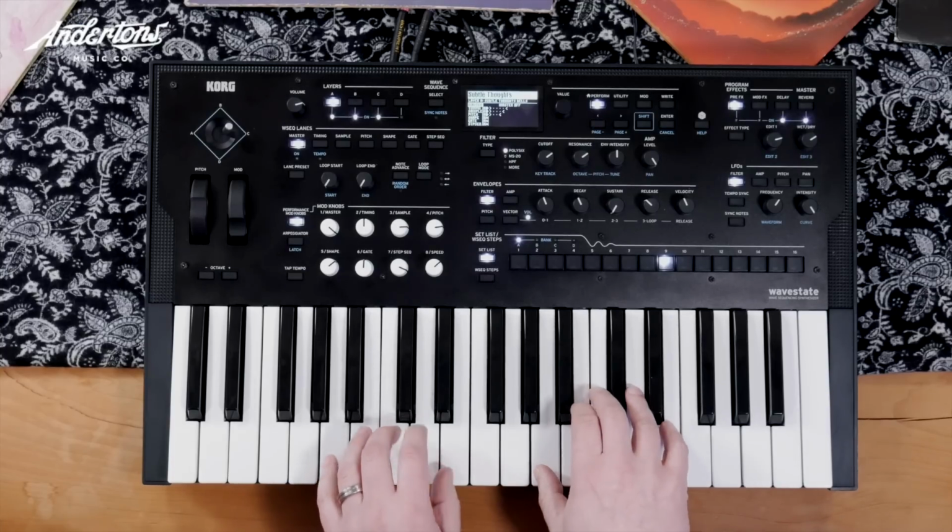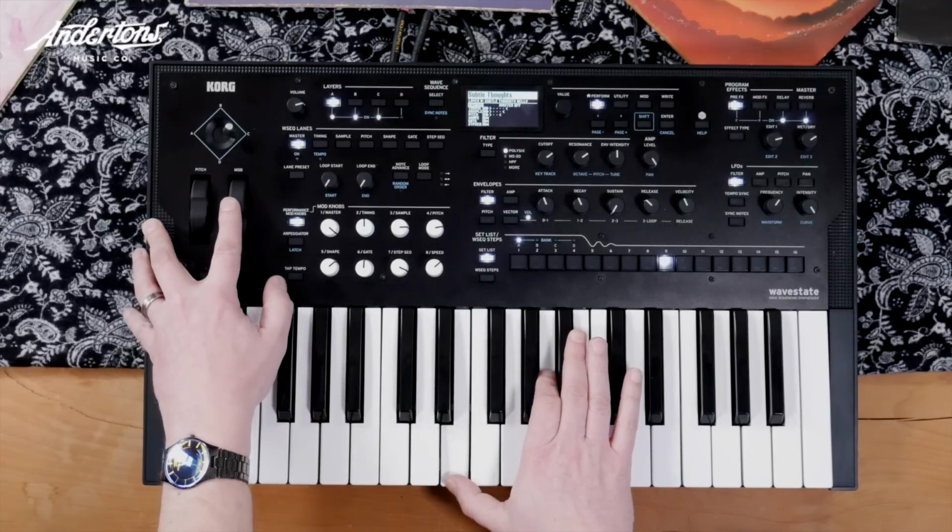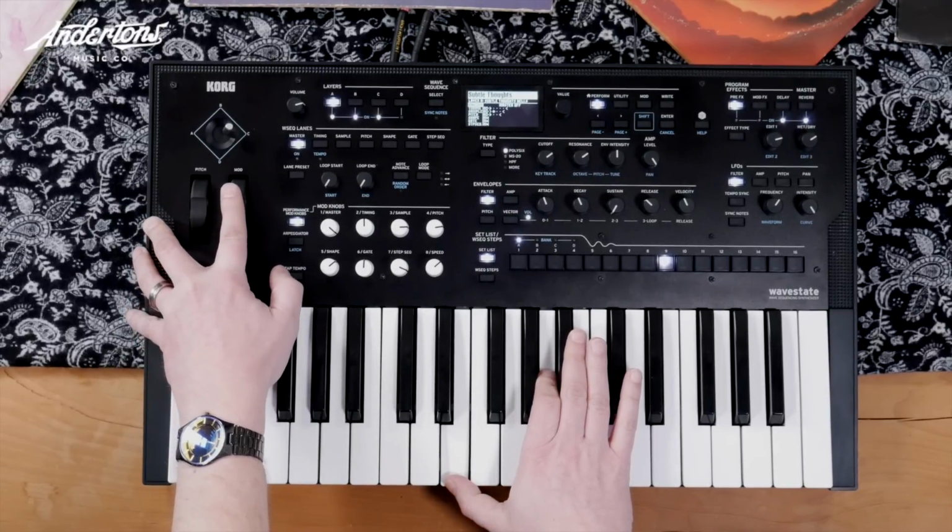What I love about the Wavestate as well is that you can take a regular sound, something like this. This is a Celeste sound, actually. I think it might reinvent trap for this keyboard as well. Go somewhere completely different.